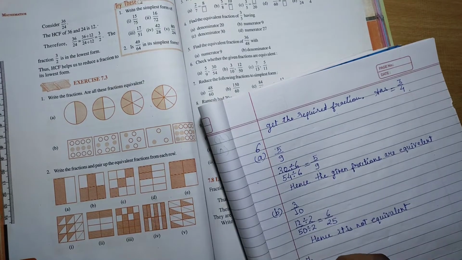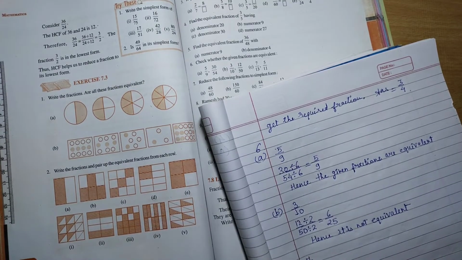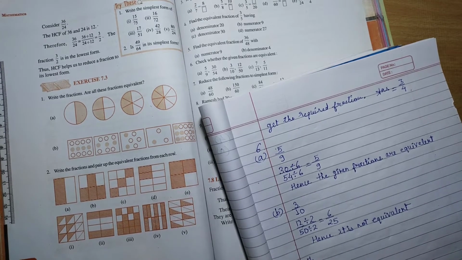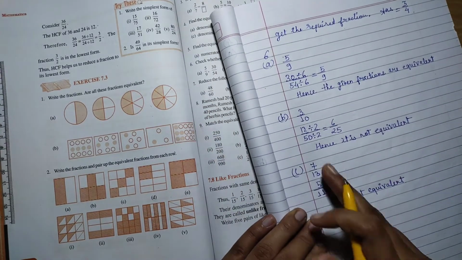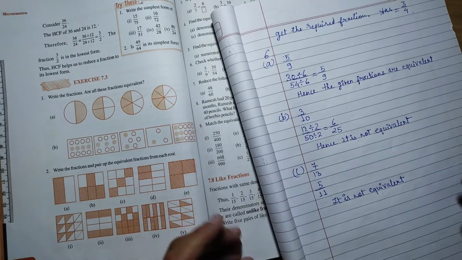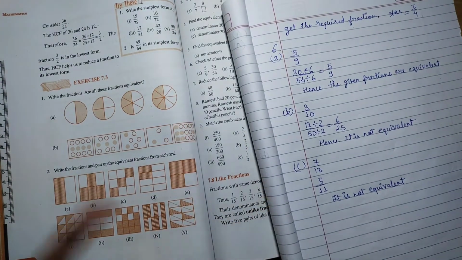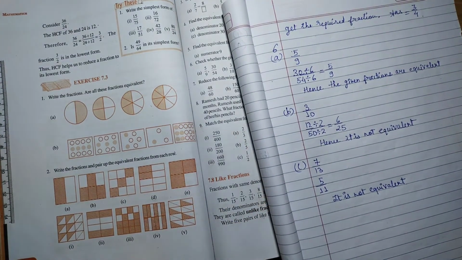C number, let us see, 7 by 13 and 5 by 11. Both of them are in simple form. They cannot be converted. Simply we will write, it is not equivalent. 7 by 13, 5 by 11, both of them are there, so it is not equivalent. We will just write it and that's all, that's done.